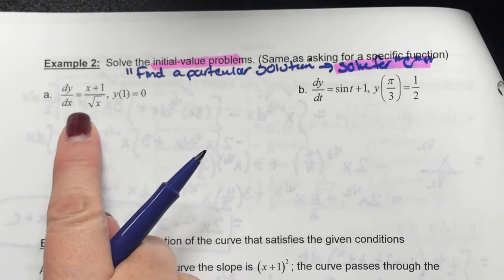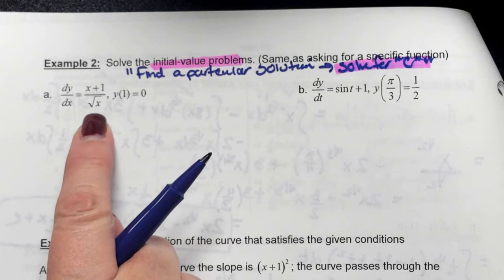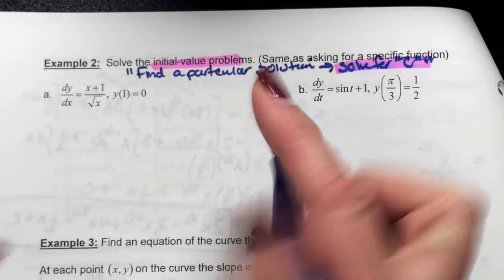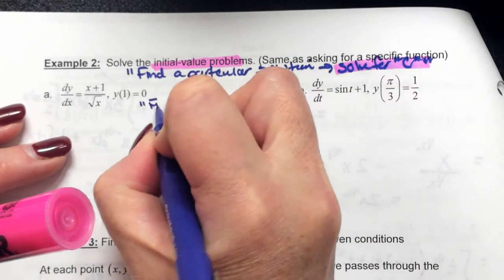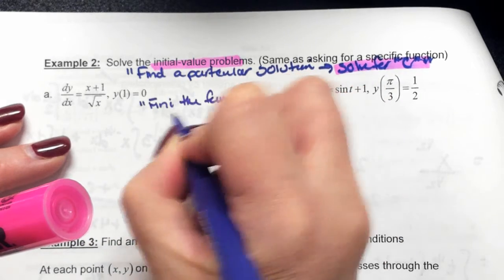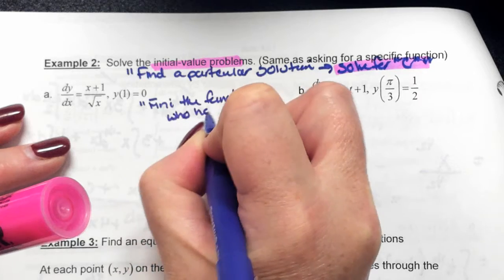So they're giving you the derivative of x plus 1 over the square root of x. And they're giving you this condition y of 1 equals 0. So really what they want you to do is they want you to find the function who has this derivative.